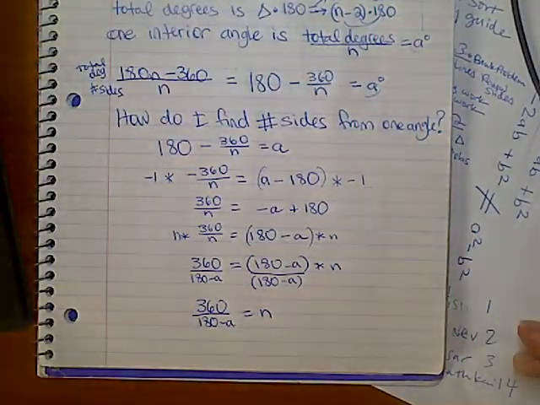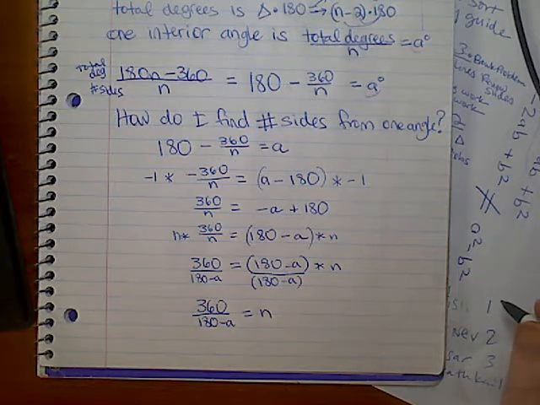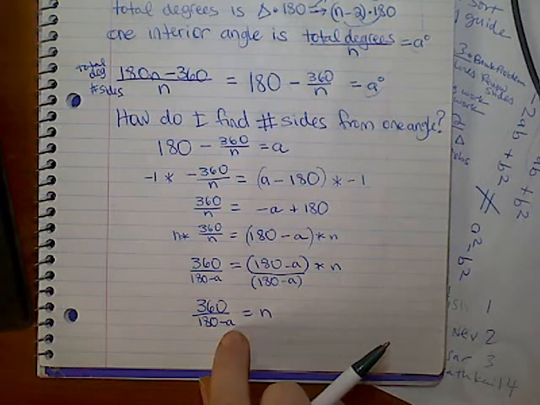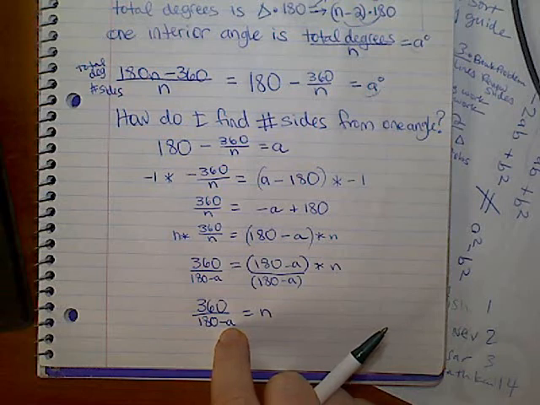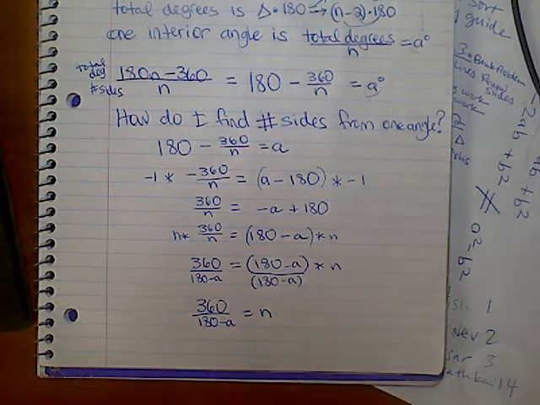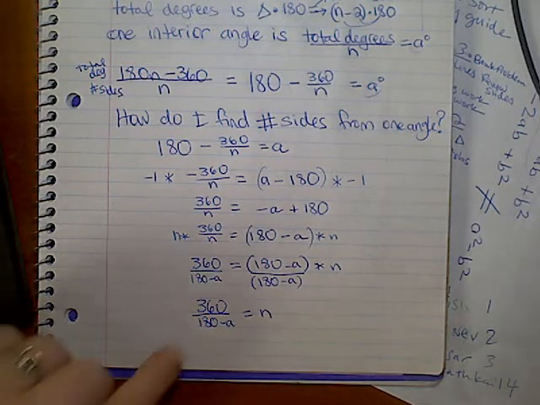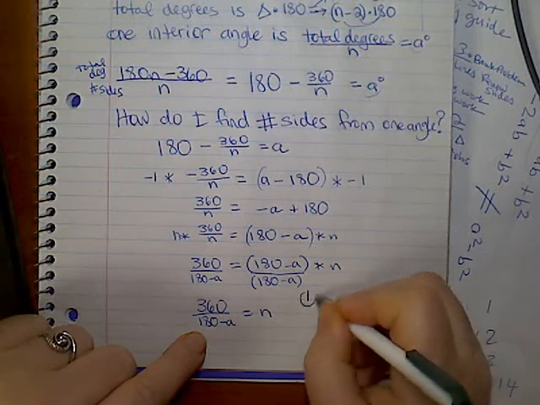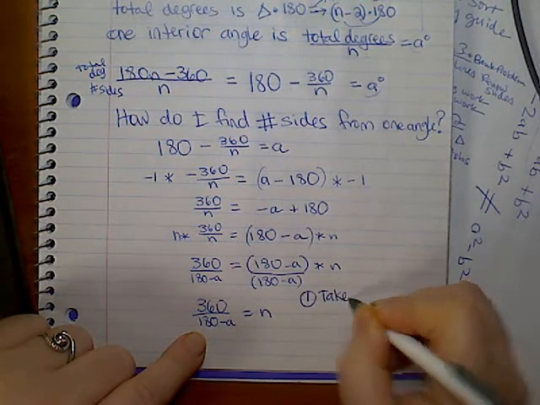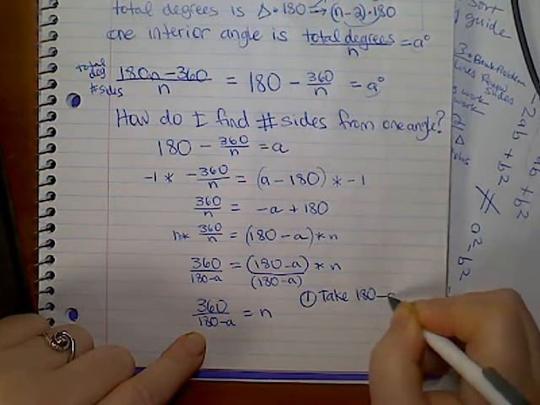So if you look at the process that we did to take one angle and find out what the number of sides was, our step-by-step process for that was: step 1, take 180 and subtract the angle.